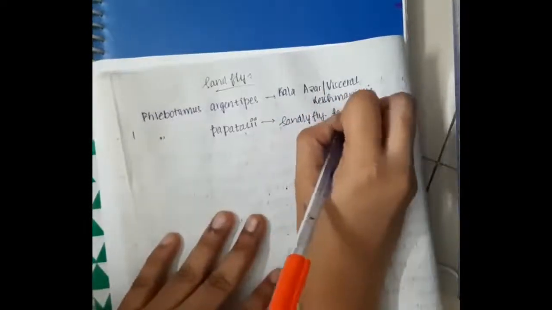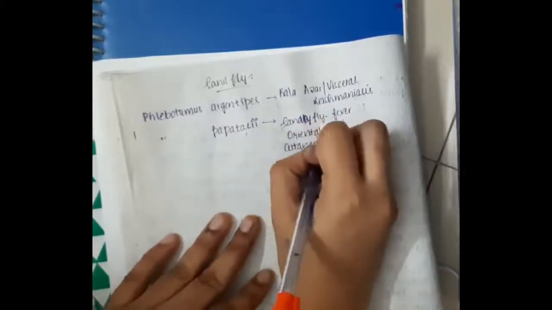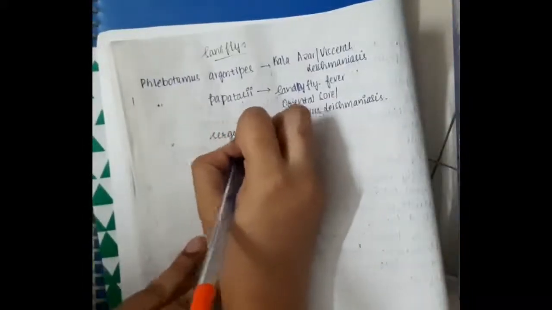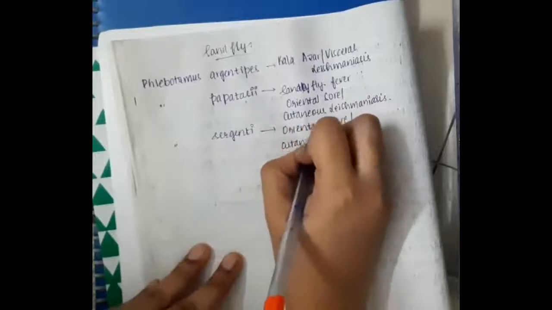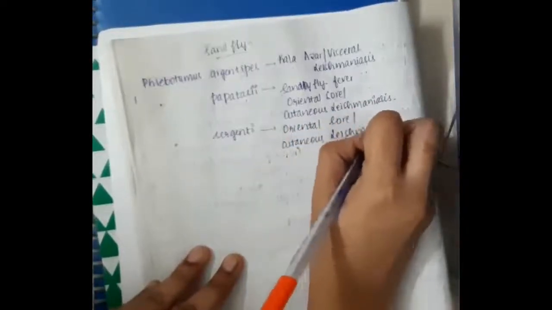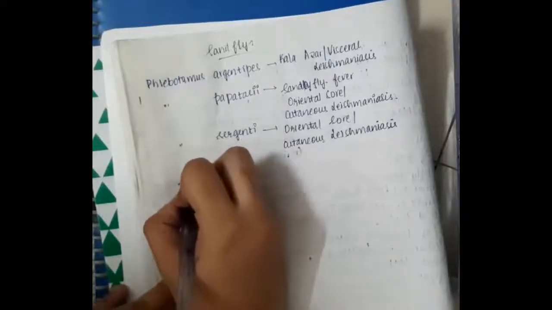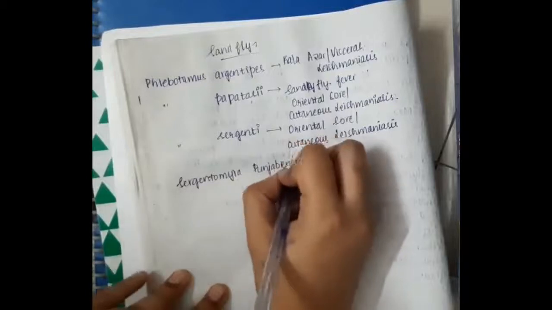Phlebotomus sergenti will transmit oriental sore or cutaneous leishmaniasis. Sergentomyia punjabensis will transmit sandfly fever.